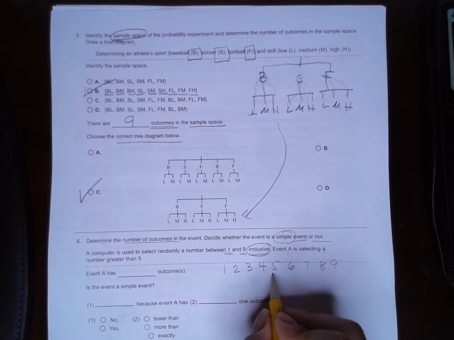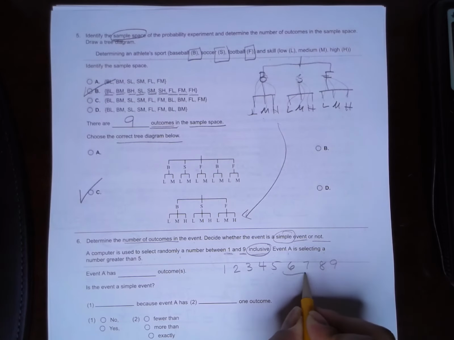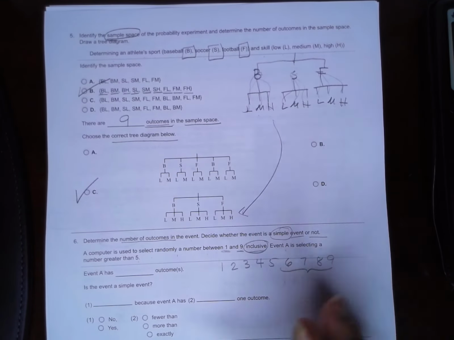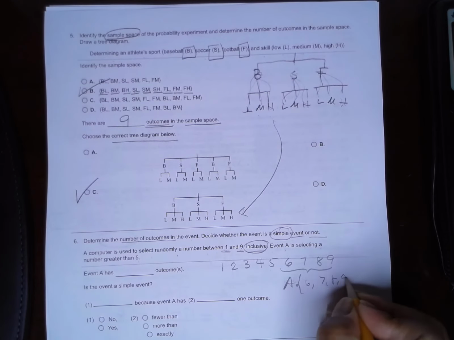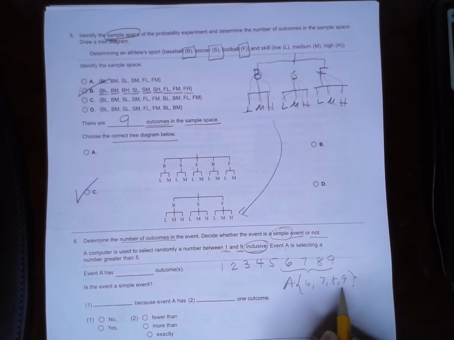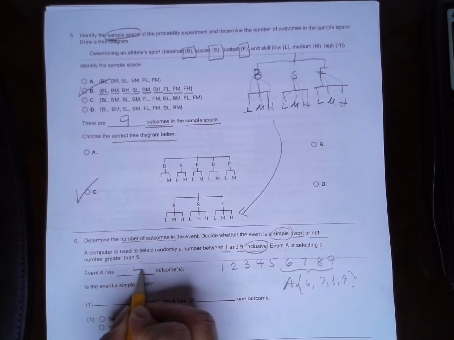So event A are numbers greater than 5. Event A will consist of the numbers 6, 7, 8, and 9. And this has 4 outcomes.